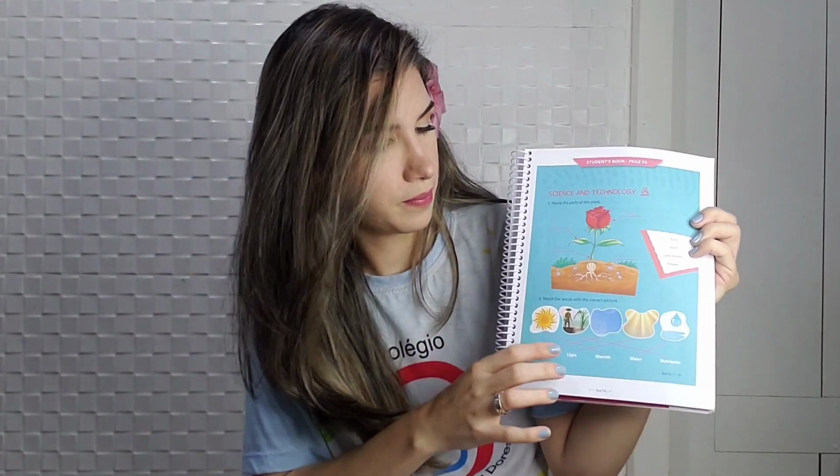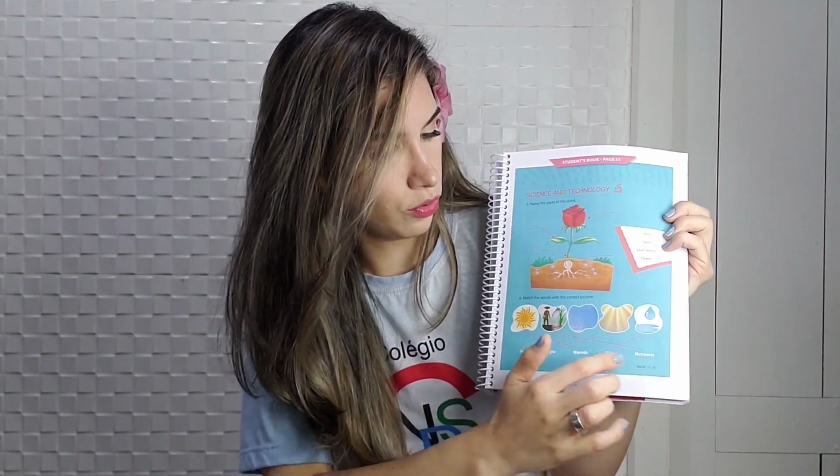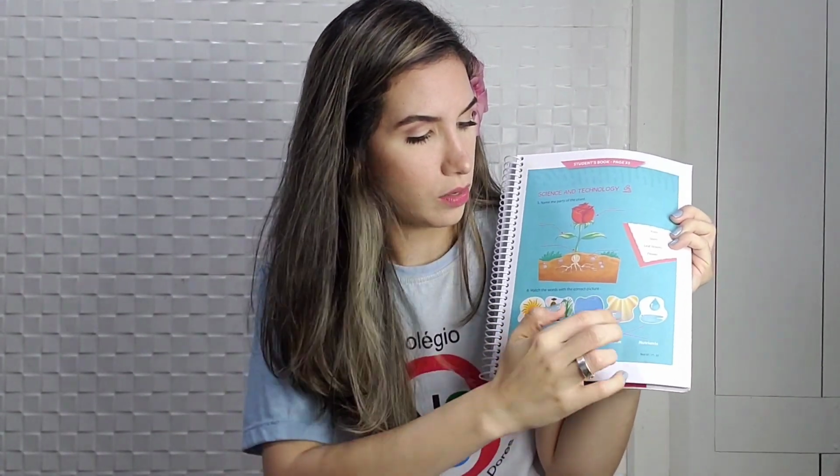And then number 2, this person here is throwing some fertilizer. And this is what? Nutrients. This man here is throwing some nutrients. And then here we've got wind. This is air, right? This one is light because the sun is shining in this picture, right? Light.